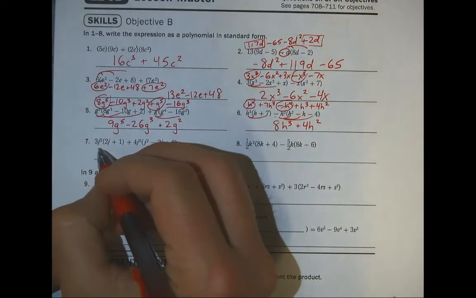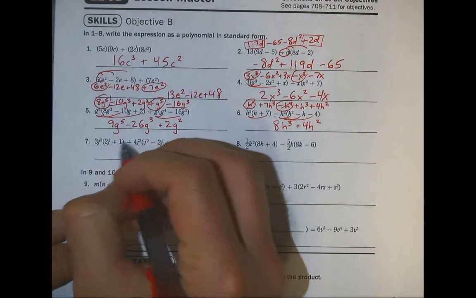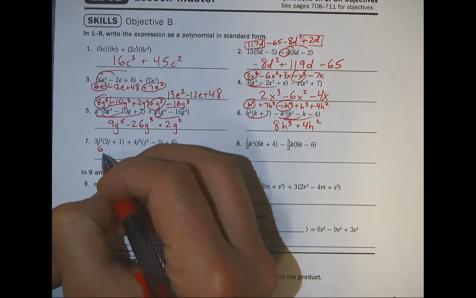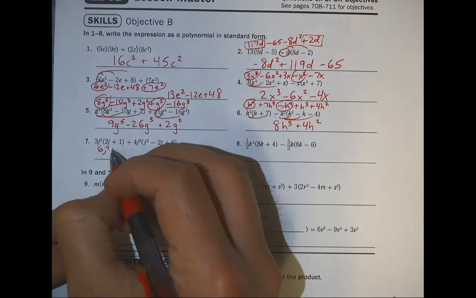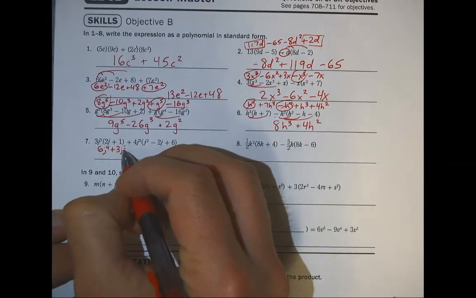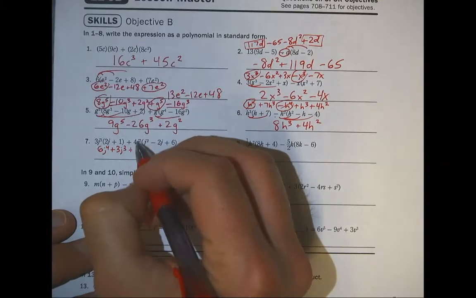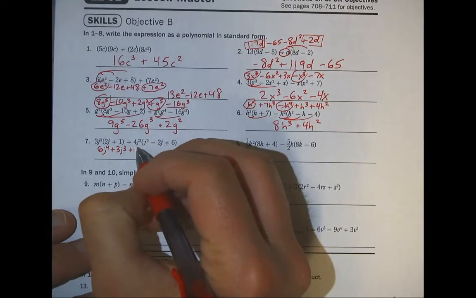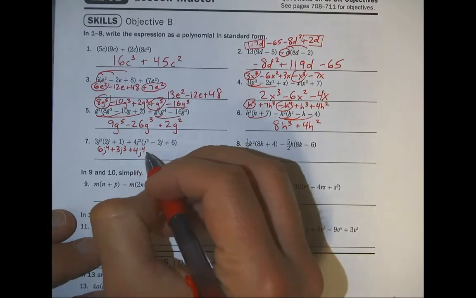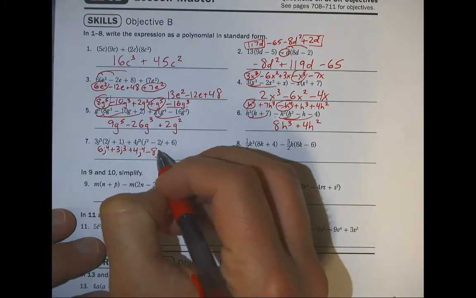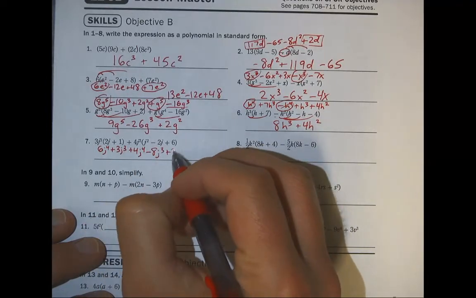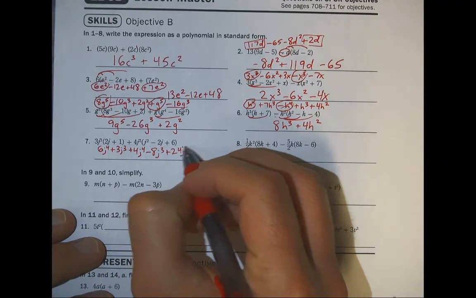Okay, number 7. Going to distribute here, 3 times 2, that is 6, and the j's are j to the fourth, times 1 is just 3j to the third. Distributing here, it's a positive, so 4j to the fourth, multiply negative 8j to the third, plus 24j squared.